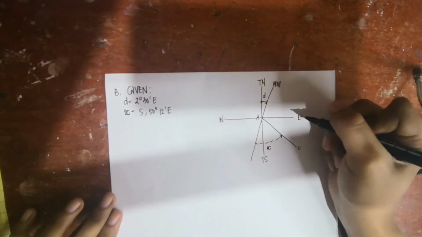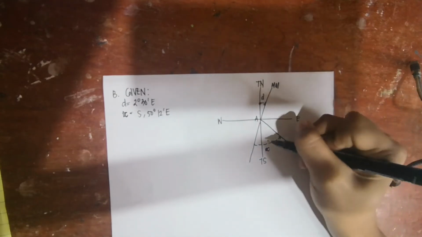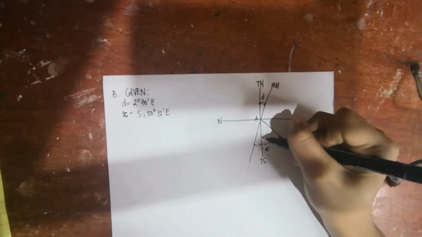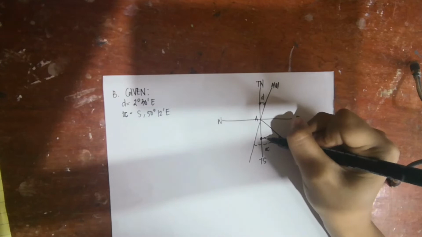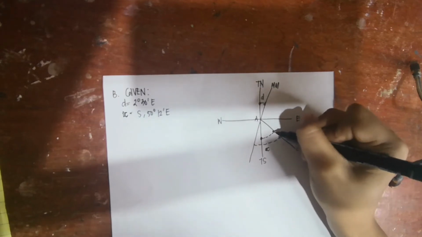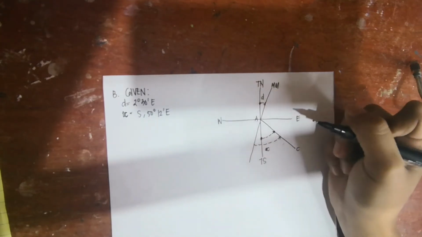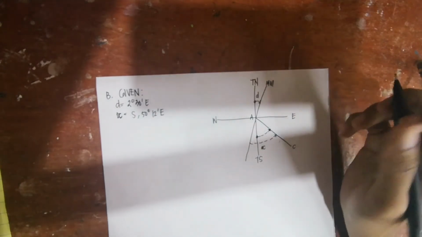So now we have to find the true bearing, measured from the true meridian to line AC, through the magnetic bearing.